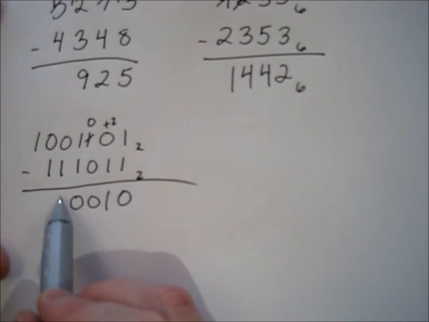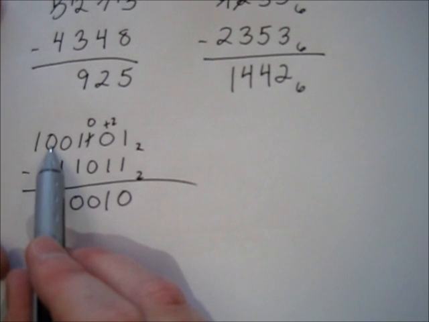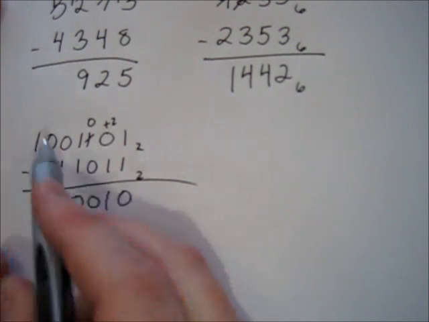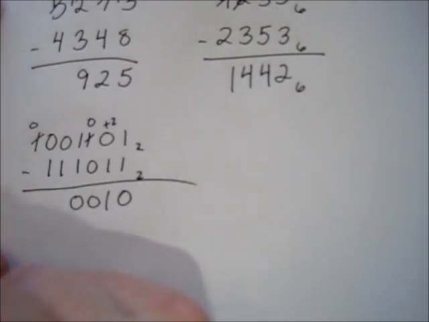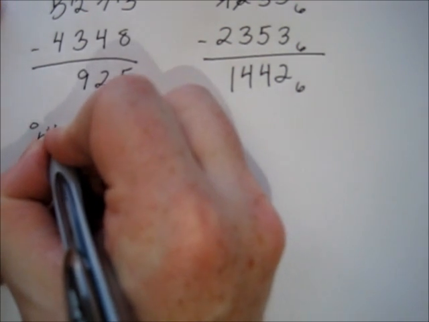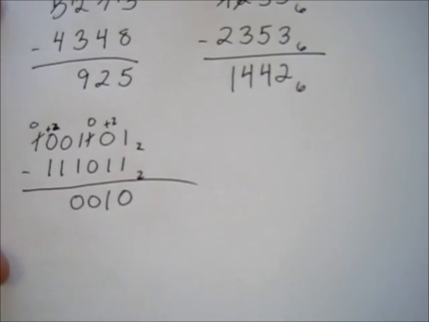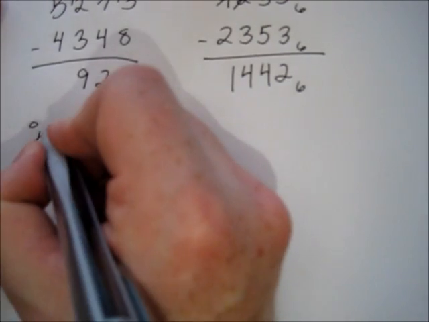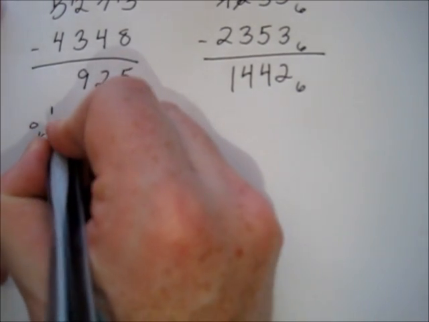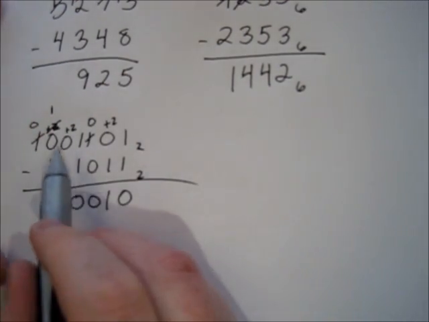Okay, now we can't subtract, so we have to borrow. But you can't borrow from here because this is still 0. So we borrow all the way over here from the 1. So it goes to 0, and we add 2 here. But we need something over here. So we borrow from this 2, it becomes a 1, and we get 2 over here.